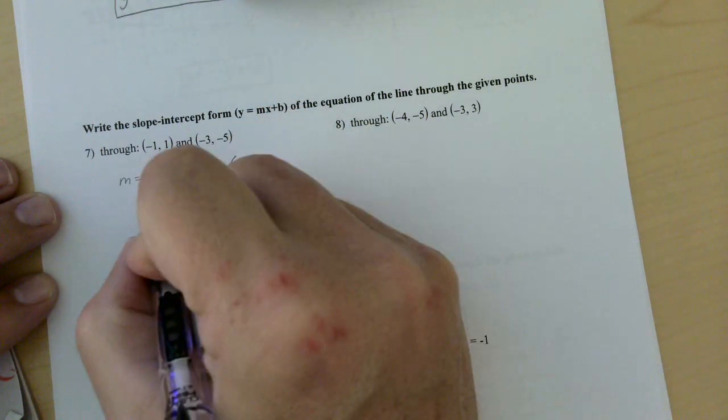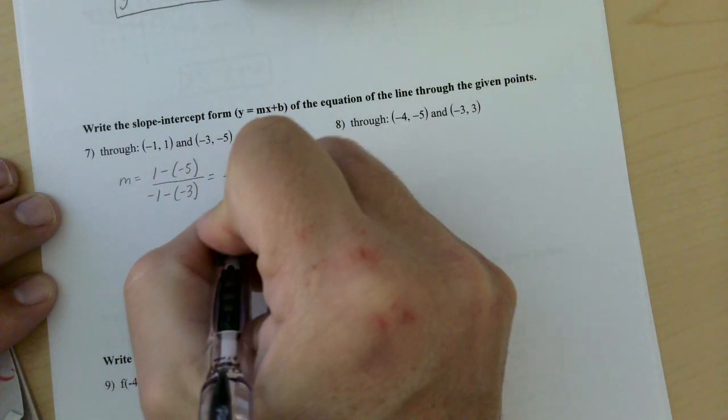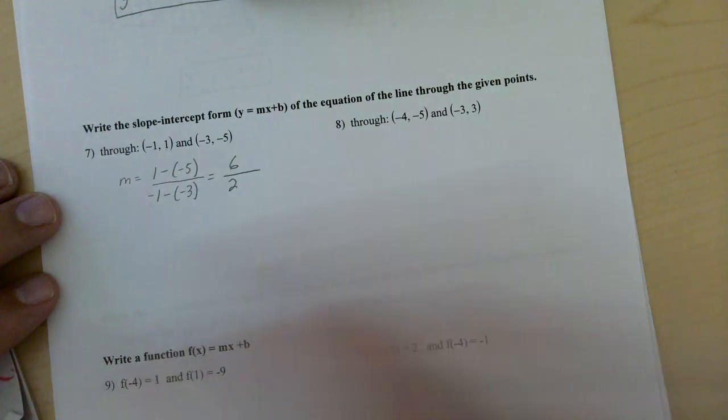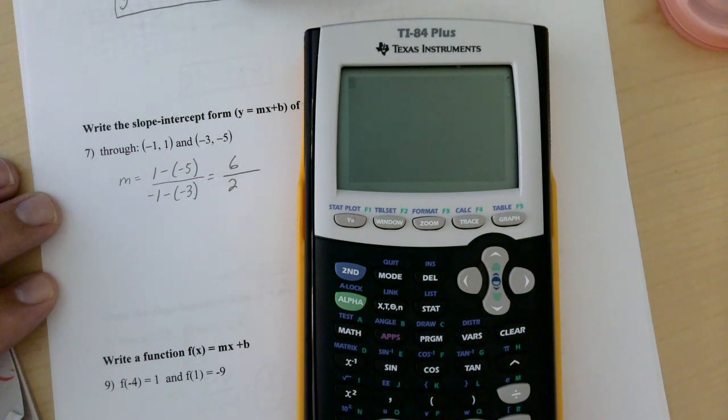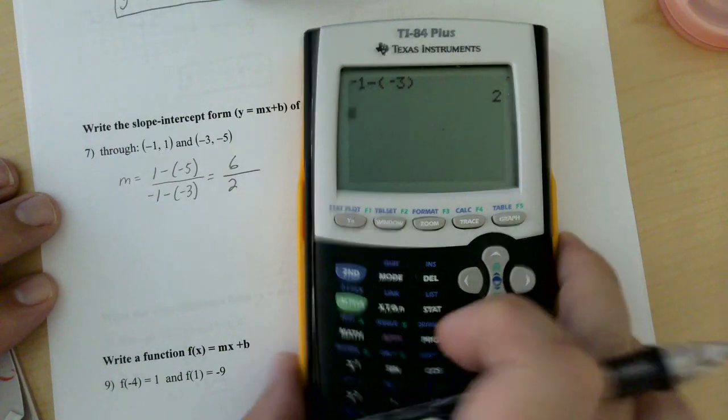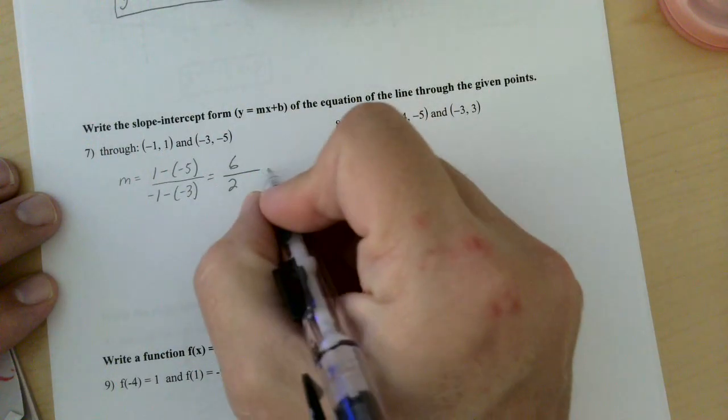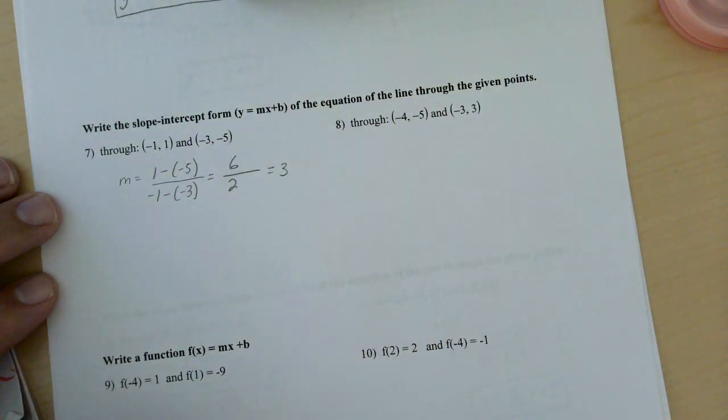You're going to have a 6 over a positive 2. Okay? And again, if you need a calculator, the calculator can calculate these values. So if you struggle with calculations, -1 minus -3 is going to be a 2, and 6 over 2 is a nice slope of 3.